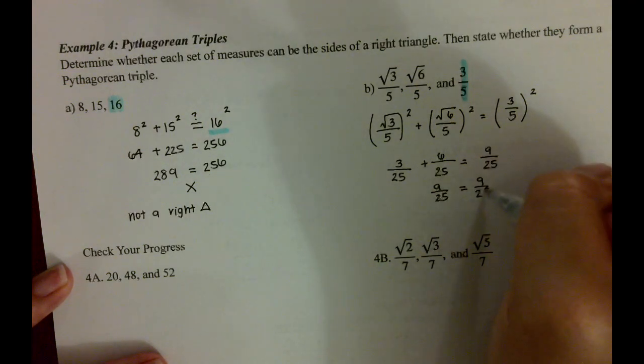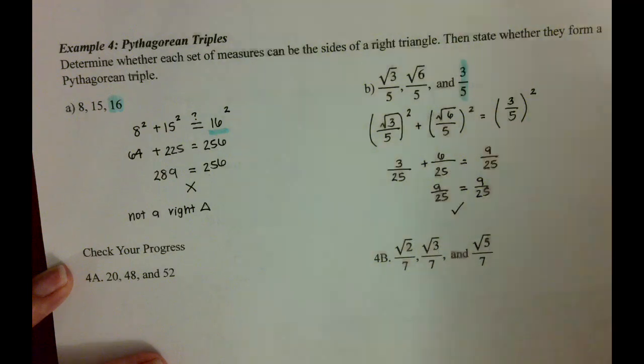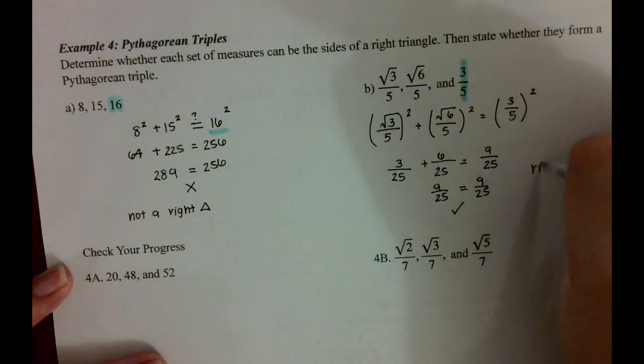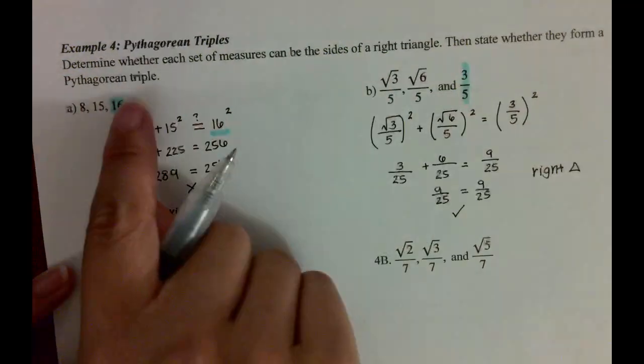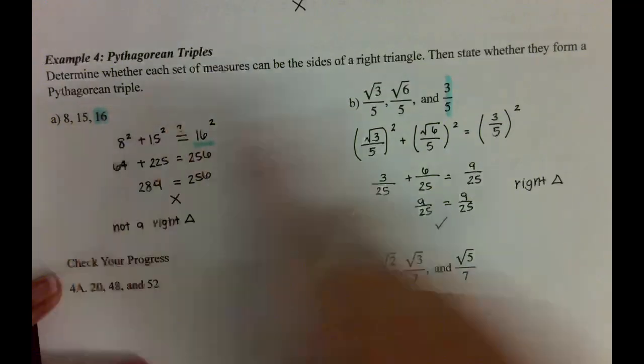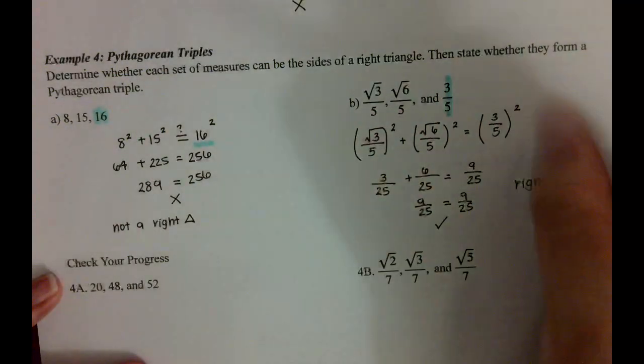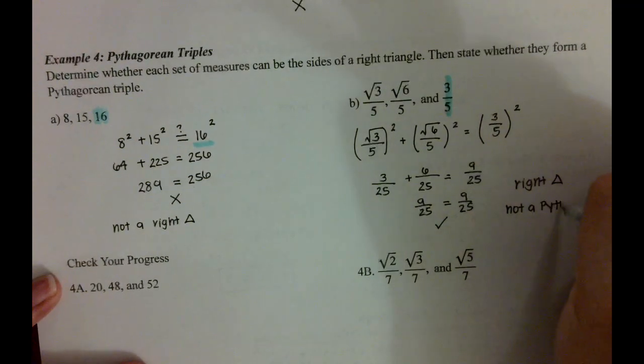Does 9 over 25 equal 9 over 25? Yes, it does. So this does form a right triangle. However, it is not a Pythagorean triple because these aren't whole numbers. So it is a right triangle, but they do not form a Pythagorean triple.